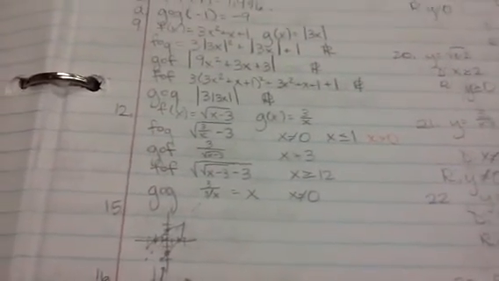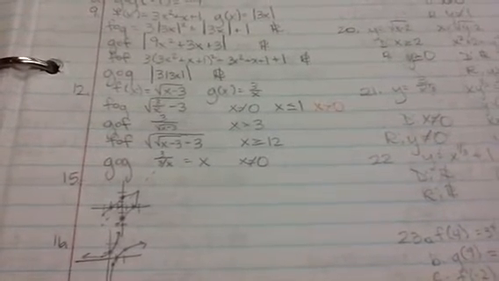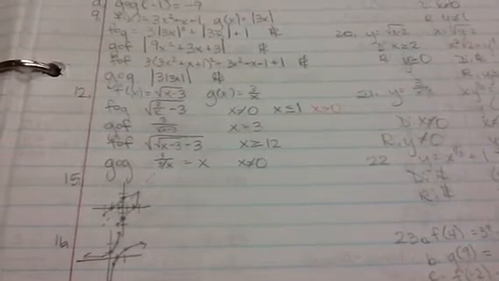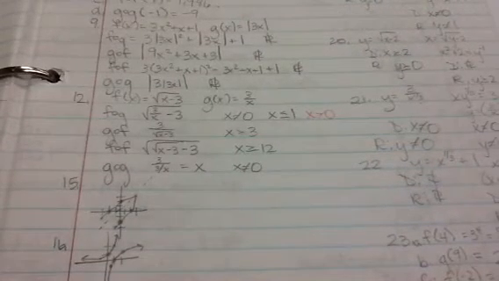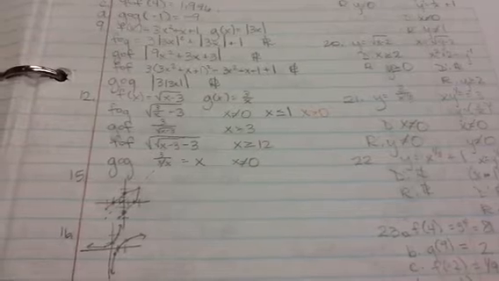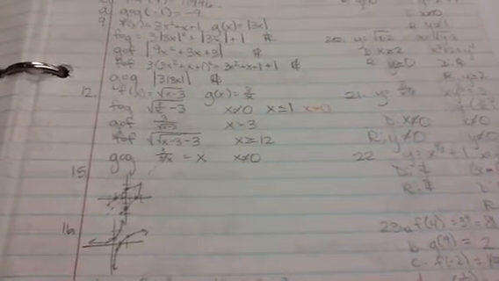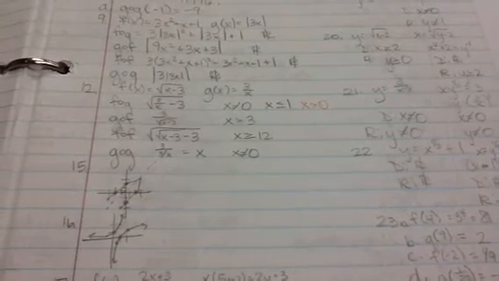12. The square root of 3 over x minus 3. We have negative infinity to 0. 0 to 1, with a bracket on 1. Goff is 3 over the square root of x minus 3. So we got 3 to infinity with a parenthesis.